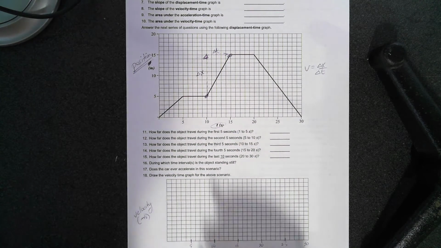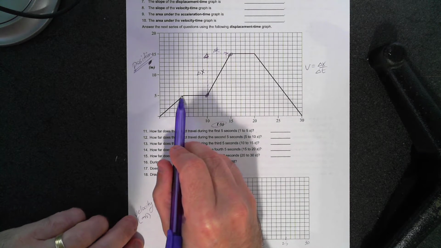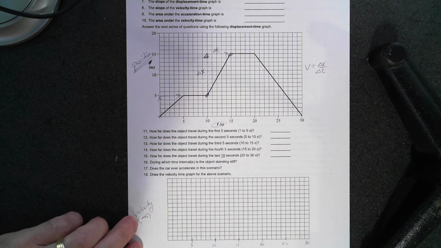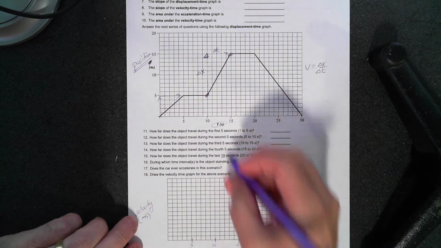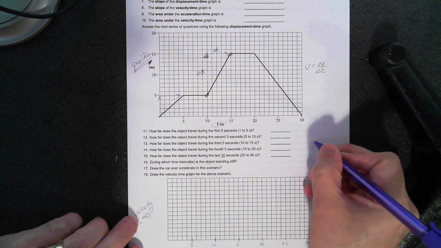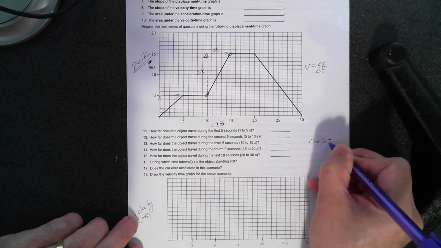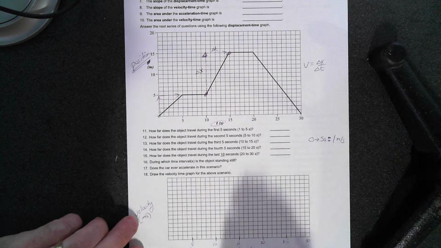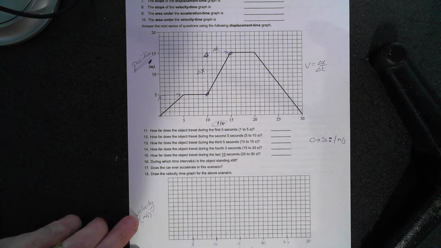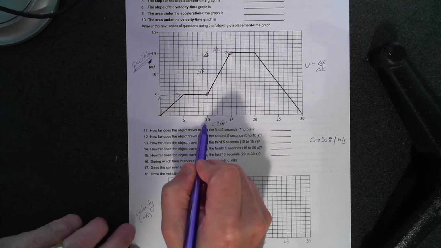So, first one, we're going 5 meters in 5 seconds. So, 1 meter per second. I'm just going to make a table here just so I remember. From 0 to 5 seconds, we're doing 1 meter per second. I don't want to draw the graph yet because I need to see how big the numbers are going to get. Now, from 5 to 10, think about what's happening here.